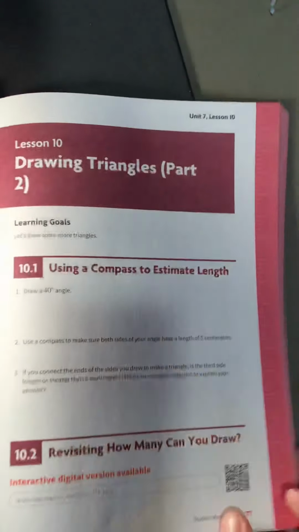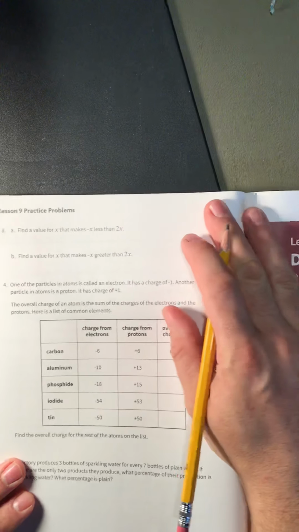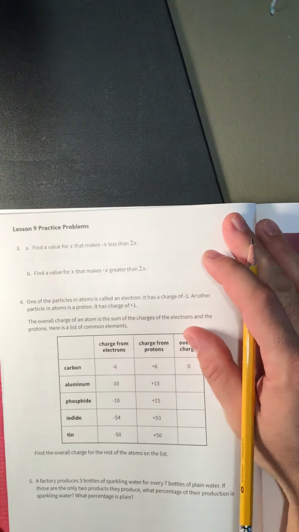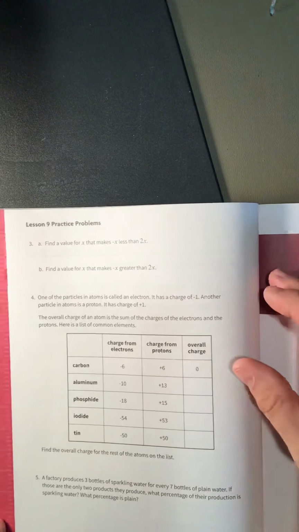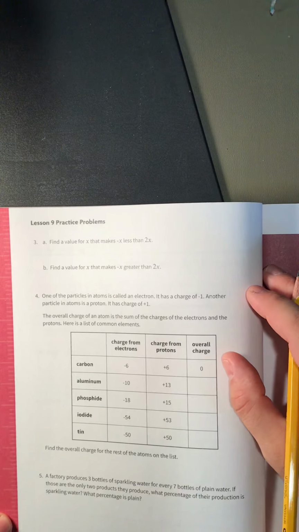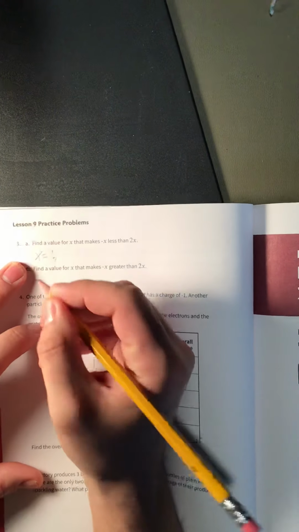All right, next page. Find a value for x that makes negative x less than 2x. Okay, so we gotta pick a number for x, and again, these answers are gonna be able to vary. Okay, so I'm gonna try 1. Let's try x equals 1.